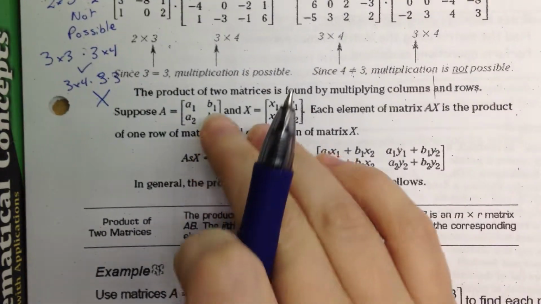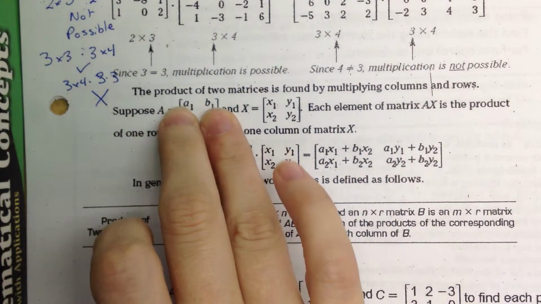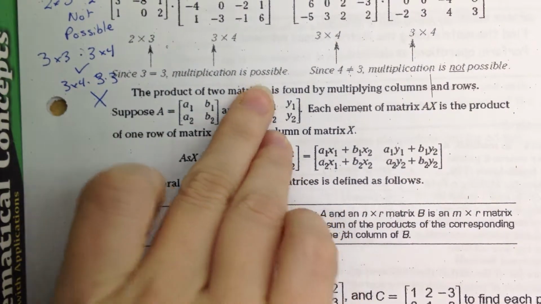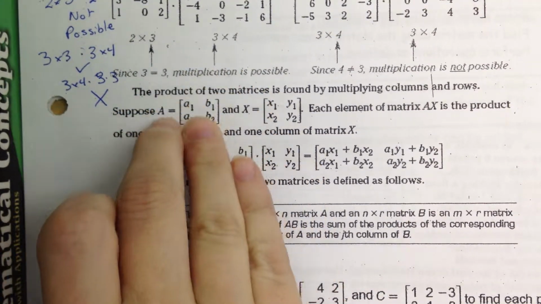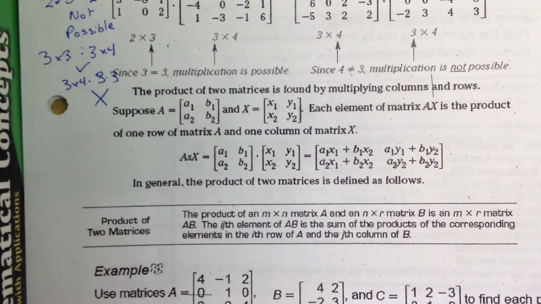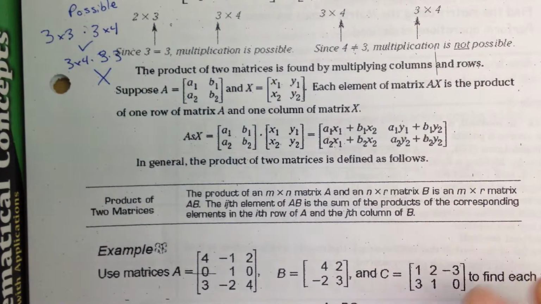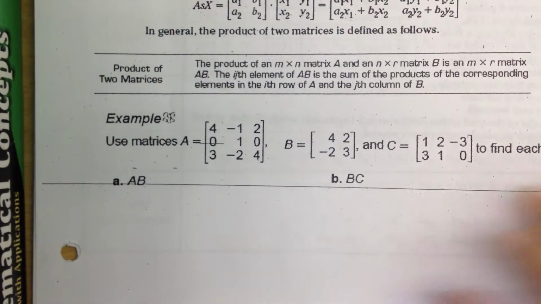What you do is you take the elements of the first row in the first one, multiply them by the first column in the second one, add the results together, then first row, second column, and onward and onward. And this will make more sense when you see it done. So let's do one together.